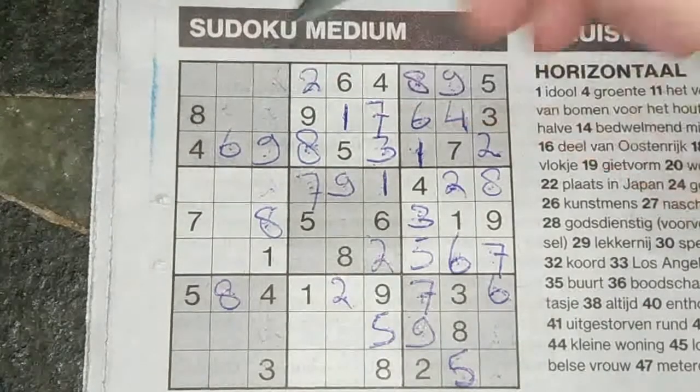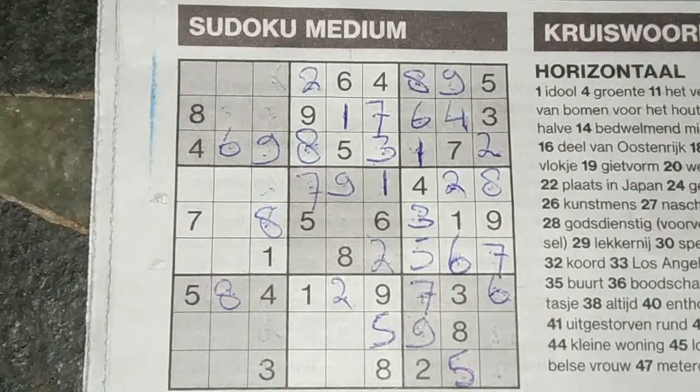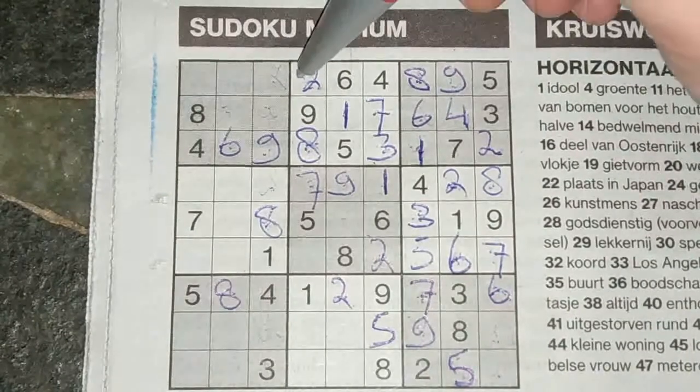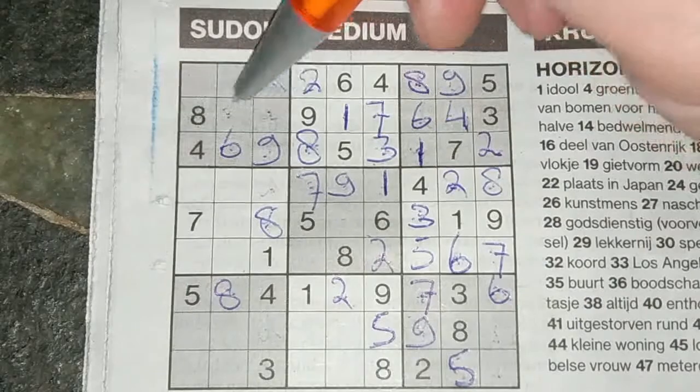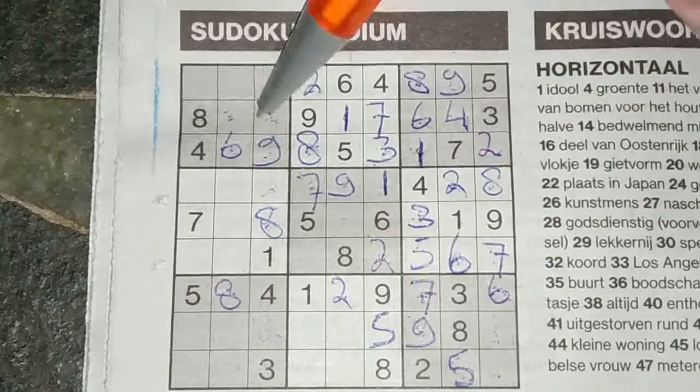Two numbers left here. For the numbers 5 and 2. I cannot fill this yet. Need to wait for more information.